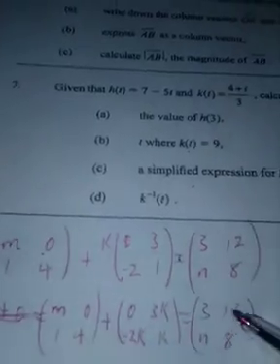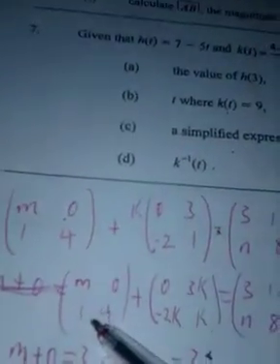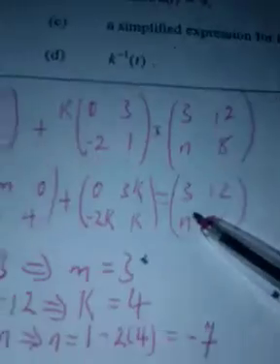Now what we have here is m plus 0 is equal to 3. 0 plus 3k is equal to 12. Finally, we get 1 minus 2k is equal to n. And I think that's all we need to find n, k, and all those things.